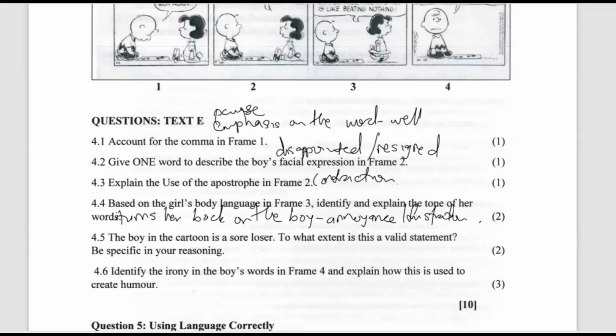The boy in the cartoon is a sore loser. To what extent is this a valid statement? But he does not protest. So why would we call him a sore loser? He didn't protest. He accepted that he lost. It's something that always happens. No, he is not a sore loser. He does not protest or fight. He accepts the defeat like a gentleman. He accepts it calmly. So there's no way you'll call him a sore loser.